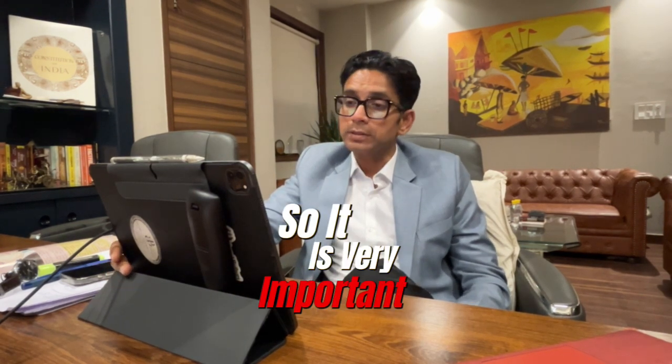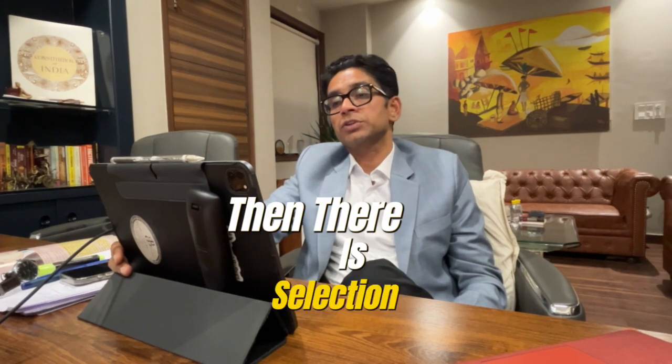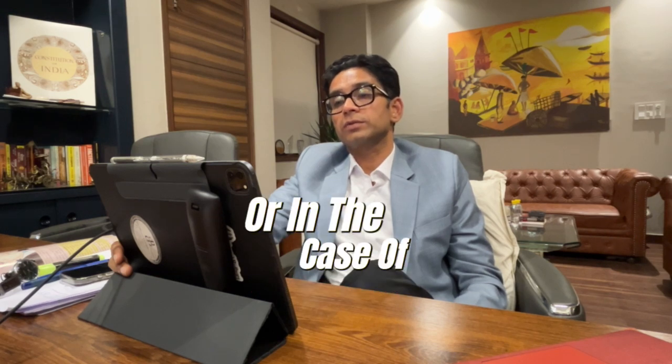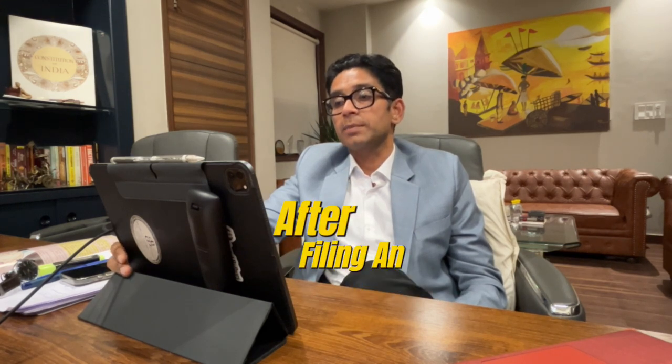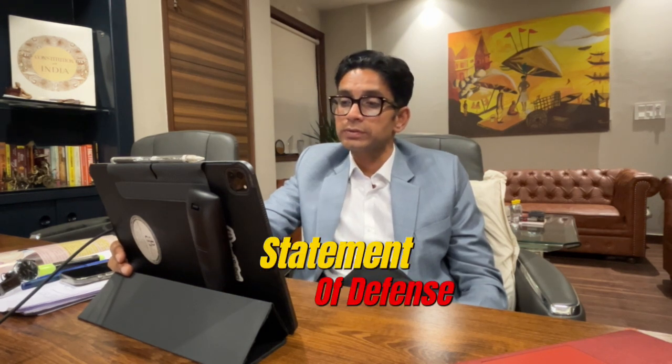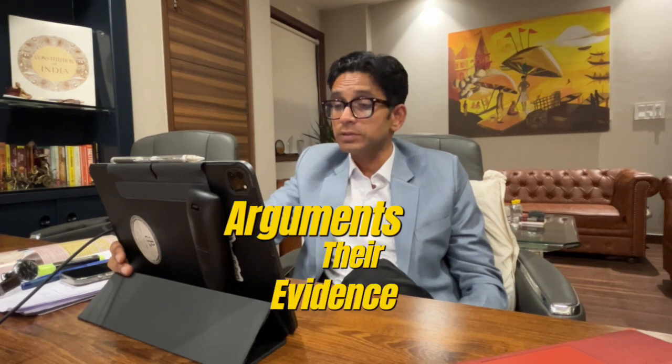So it is very important that while drafting an agreement or an MOU, parties mention an arbitration clause. Then there is selection of arbitrators. Parties choose their arbitrator, or in a case of institutional arbitration, the institution appoints the panel. In India, the court has the right to appoint the panel after an application is filed before the court. Then the party making the claim files a statement of claim, and the opposite side files a statement of defense. Both sides submit their arguments, their evidence, their claims.